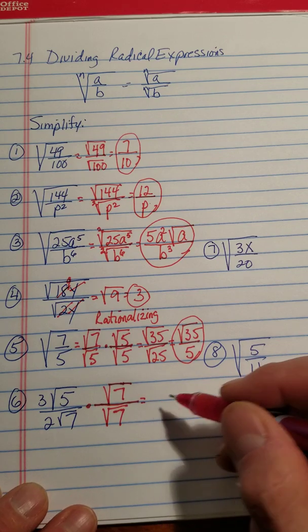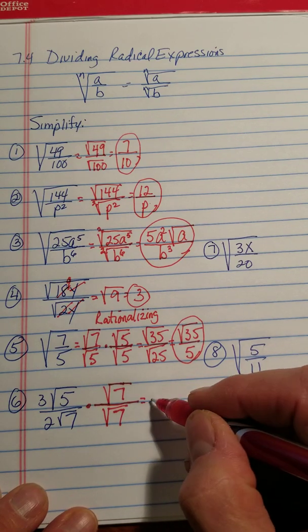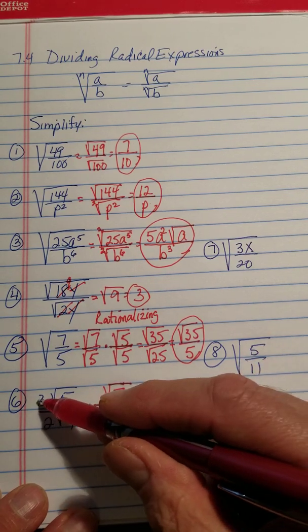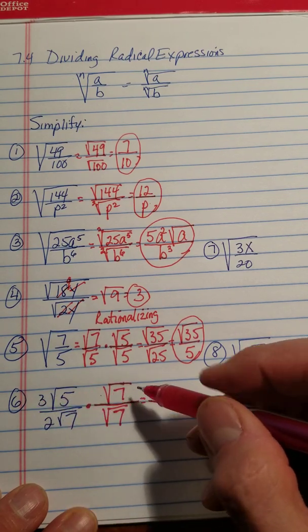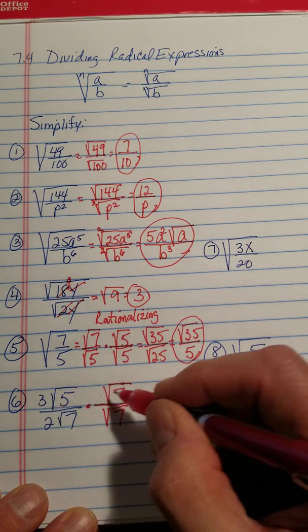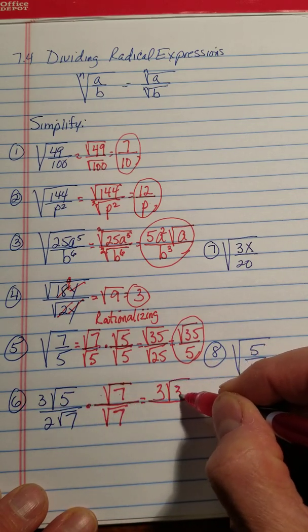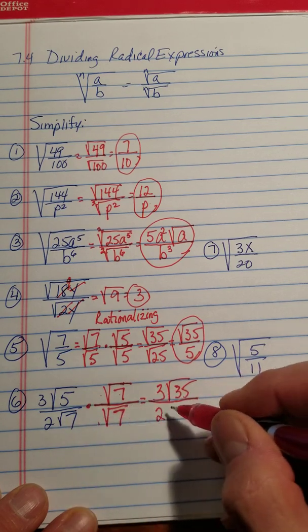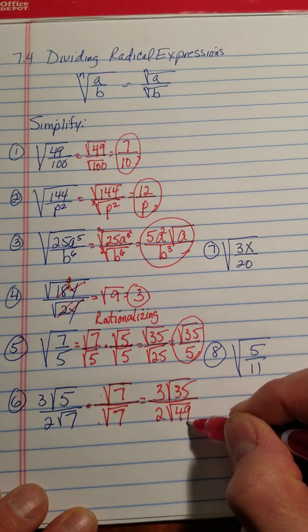Now, when you multiply, I'm going to write it over here. You are to multiply the outside times the outside. That's a little 1 there. So that's 3. 5 times 7 is 35. 2 times that 1 is 2. 7 times 7 is 49.